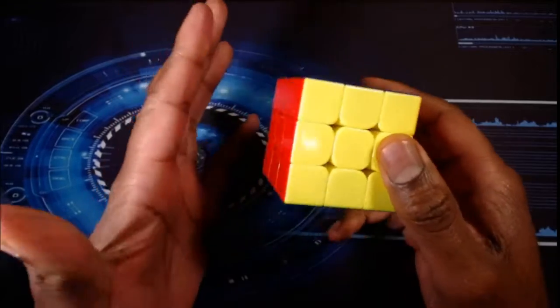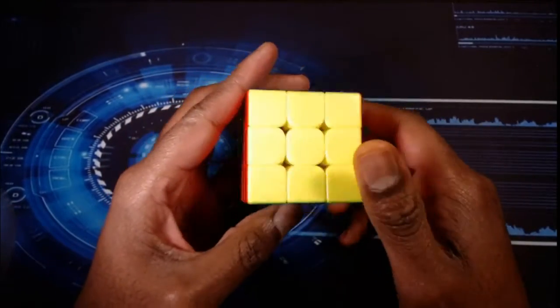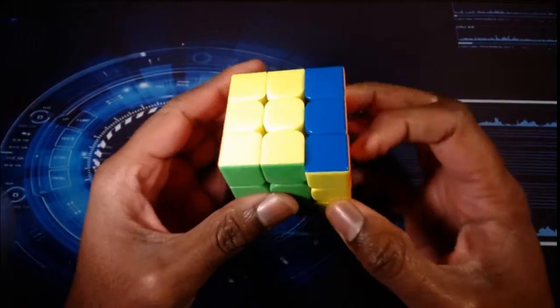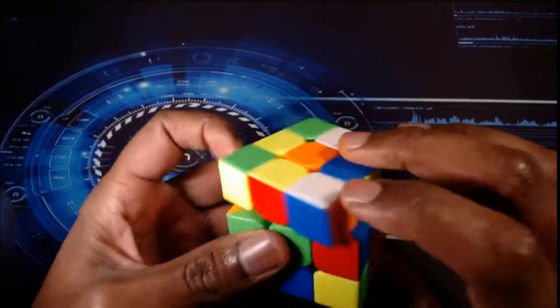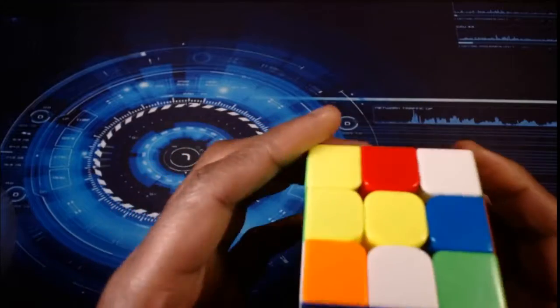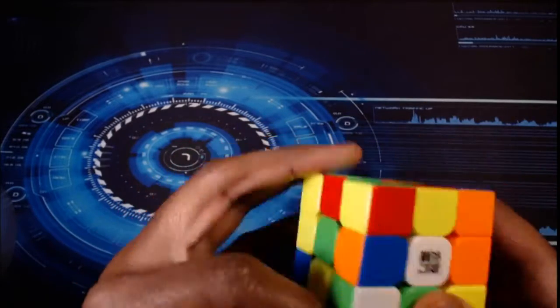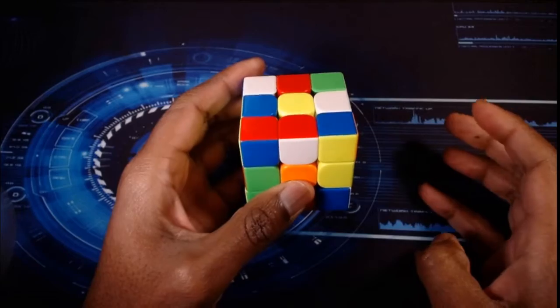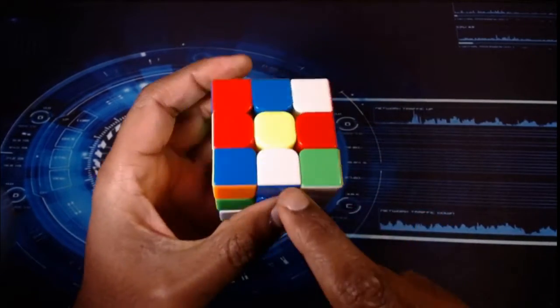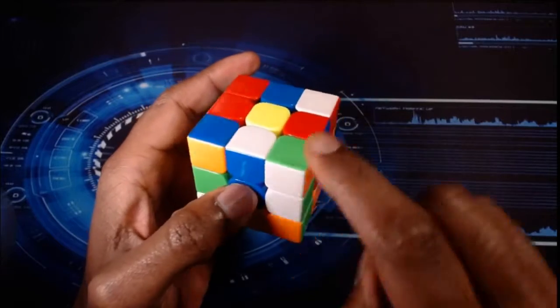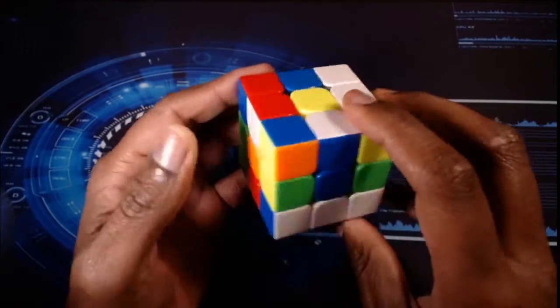What we're going to focus on today is the first step, which is the cross. Now, we're going to do a quick scramble here, but if you remember, when we did it in the beginner's method, the easiest way for me to do the cross was to start with the yellow side on top like this, and then find all our white edges and move them up to the yellow side like that.